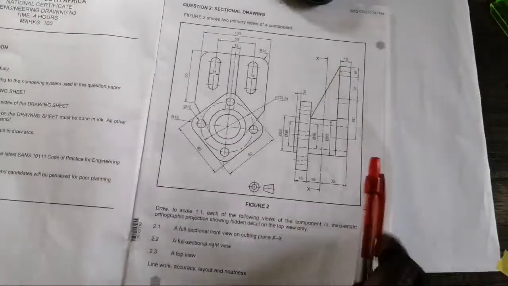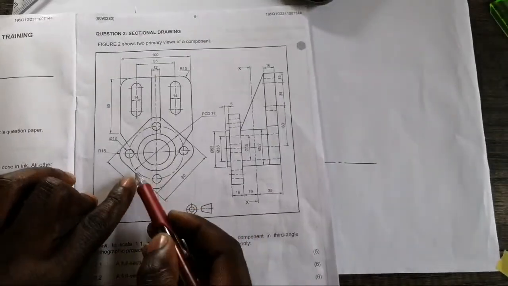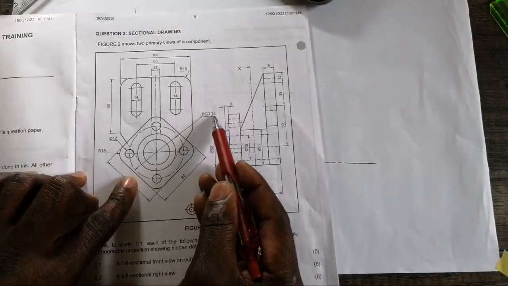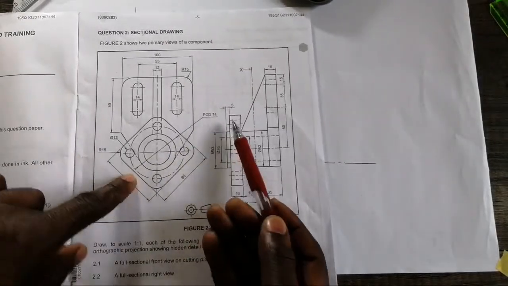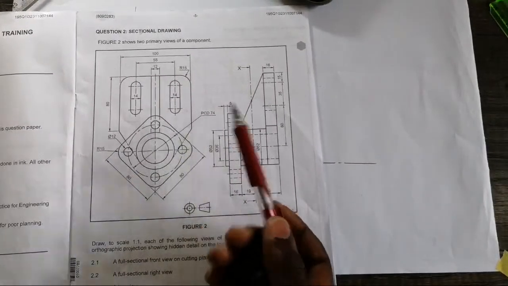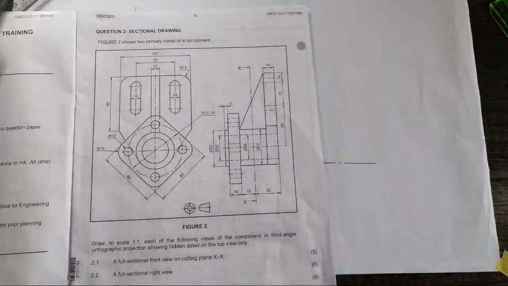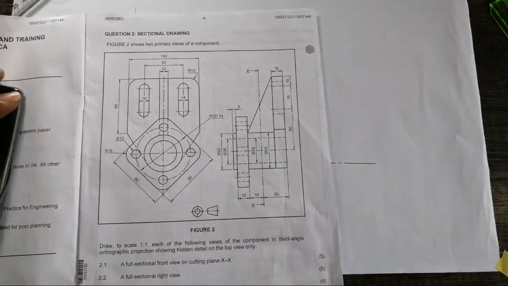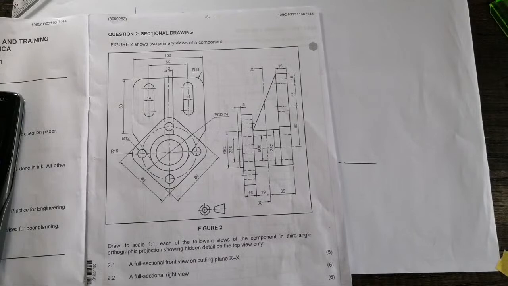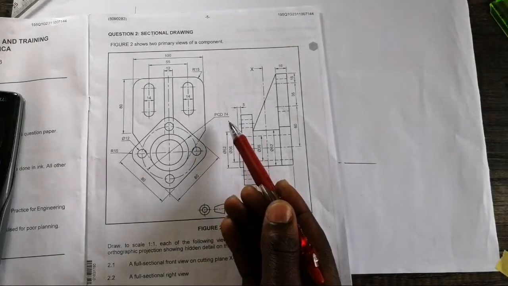Like this. And then from there, we've got a PCD. What is the meaning of PCD? You can still remind me. PCD 77. What is the meaning of PCD? It stands for pitch circle diameter, isn't it?